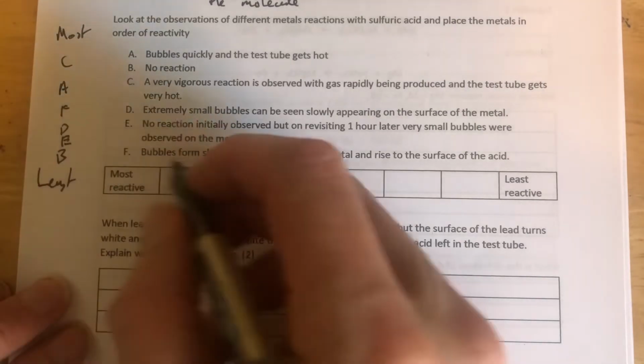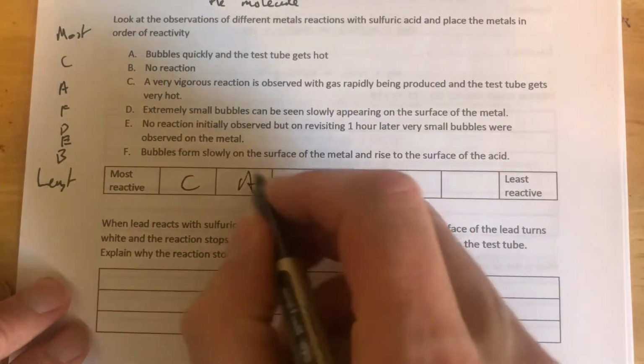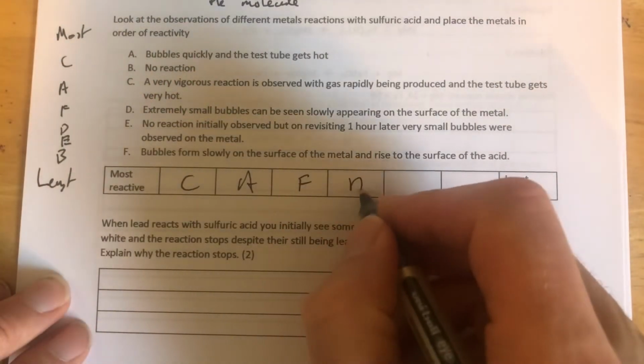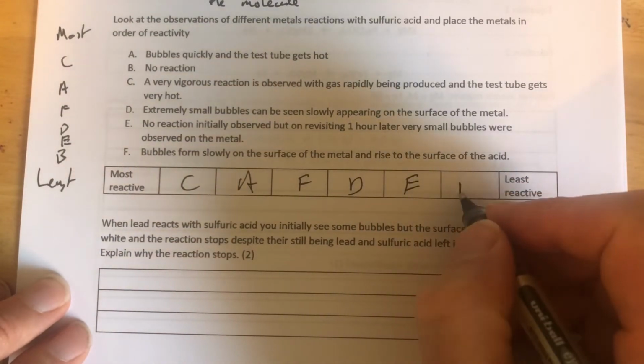So the most reactive we're saying is C, then second A, third F, fourth D, next E, and then finally B.